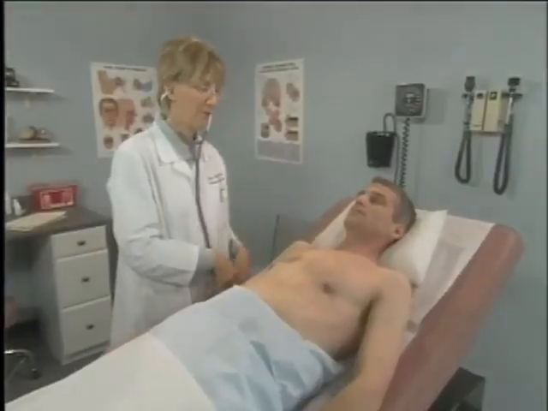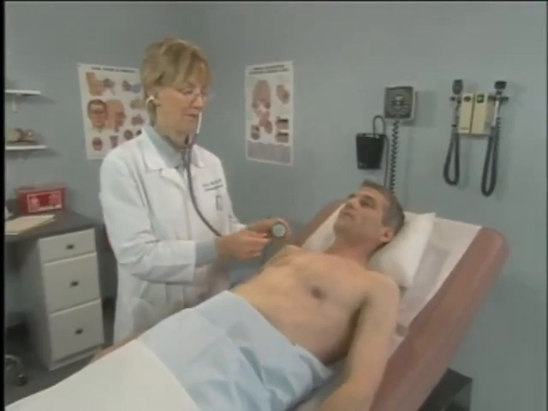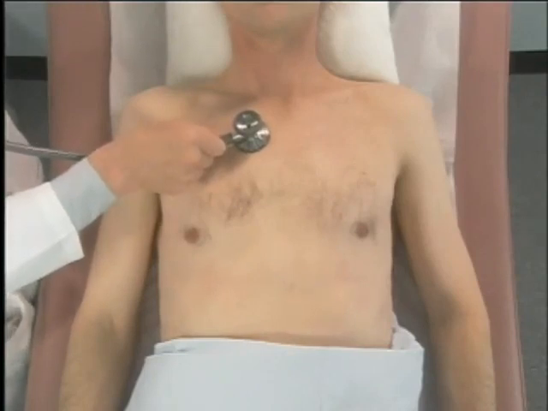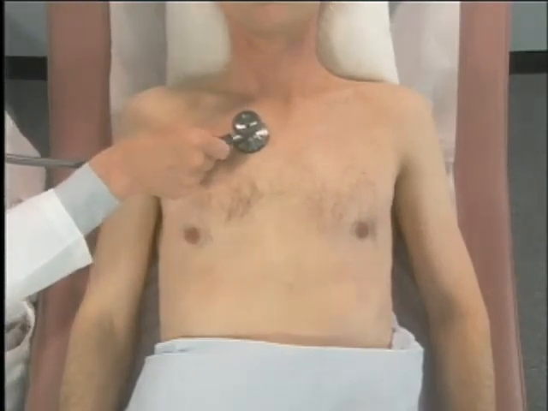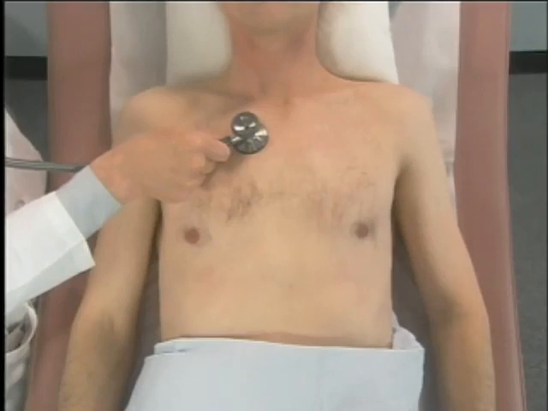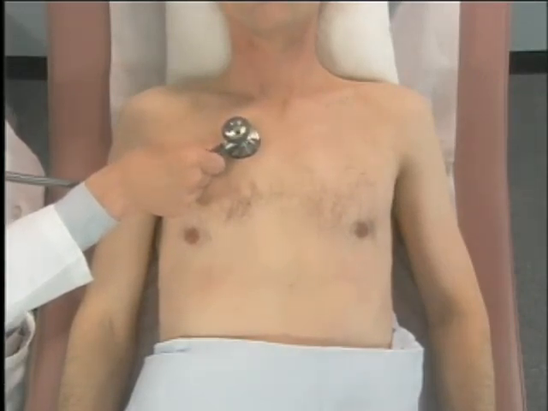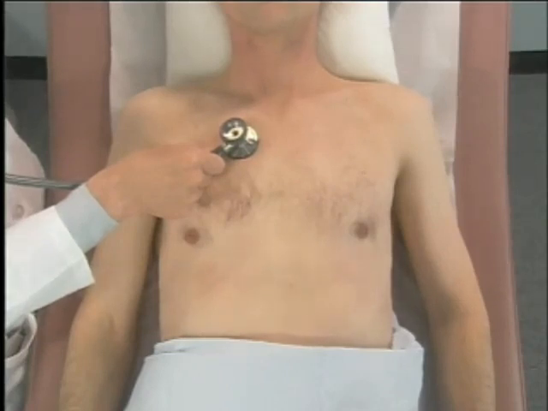Adjust your stethoscope so that you will be listening through the diaphragm. Begin listening in the aortic area at the right second interspace close to the sternum. Starting in the right second interspace helps orient you to the cardiac cycle. Note the cardiac rate and rhythm. Normally, the rate is 60 to 100 beats per minute, and the rhythm is regular. Identify S1 and S2, and listen for extra heart sounds and murmurs. Murmurs are covered in greater detail later in this video.